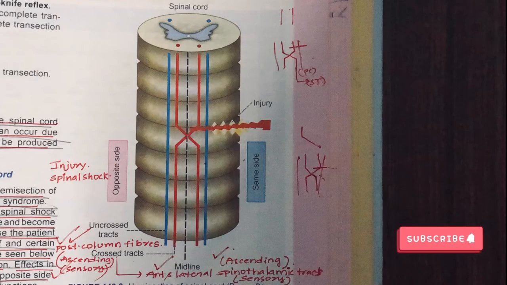Hemisection of the spinal cord is known as Brown-Séquard syndrome. Here in the diagram, we can see that the blue uncrossed fibers are the posterior column or the dorsal column fibers, and the red crossed ones are the spinothalamic tracts.